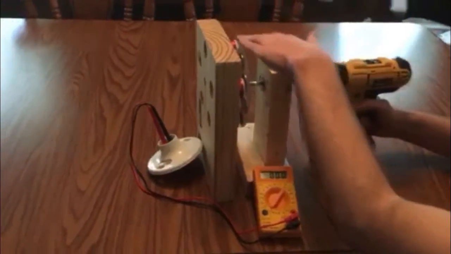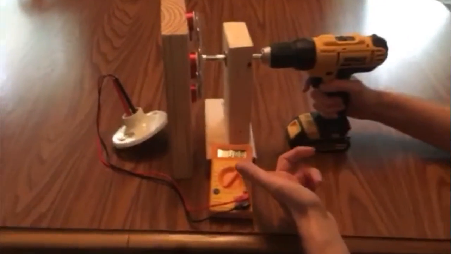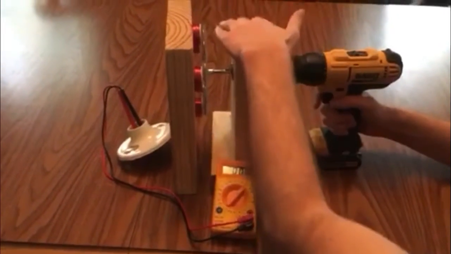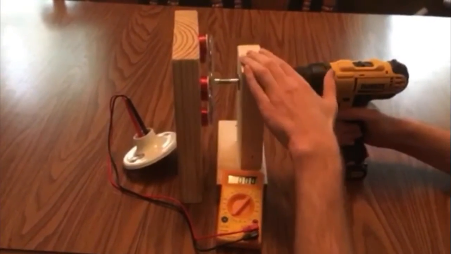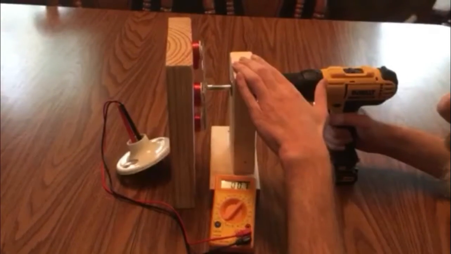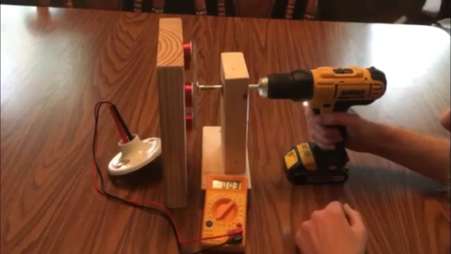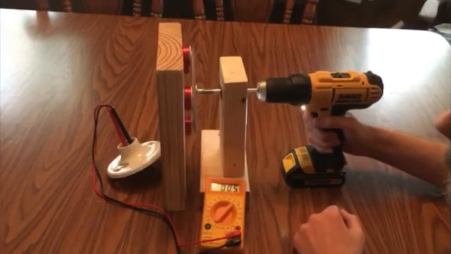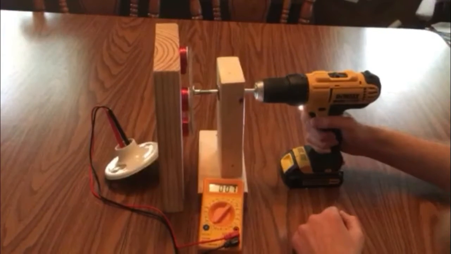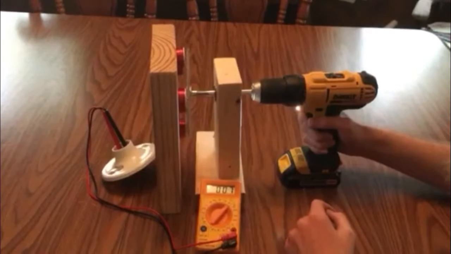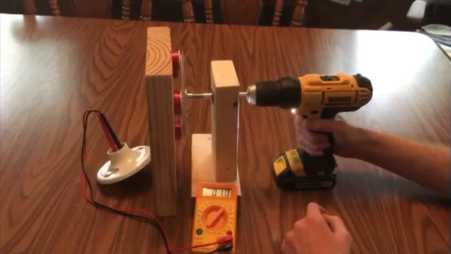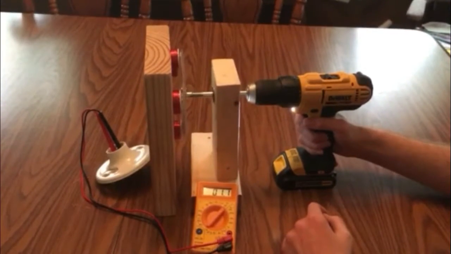Okay, so let's try it out. So obviously in its idle, it's inducing no voltage. So if I start at a moderate speed, you can see that the voltage starts to go up. Higher speeds, the higher voltage. And then if I max it out, a little over 1 volt.